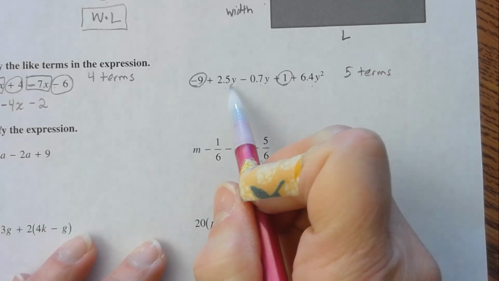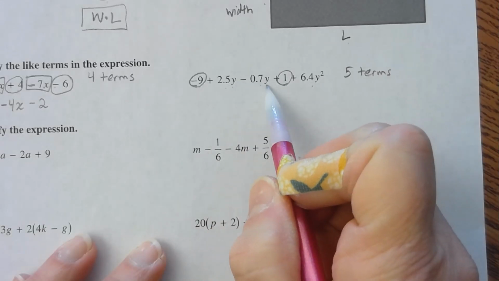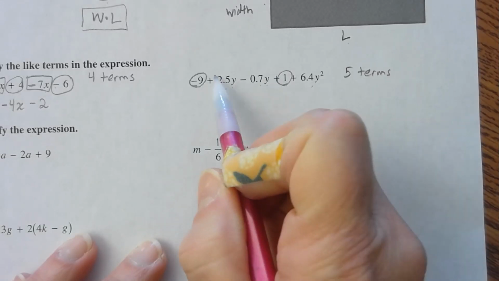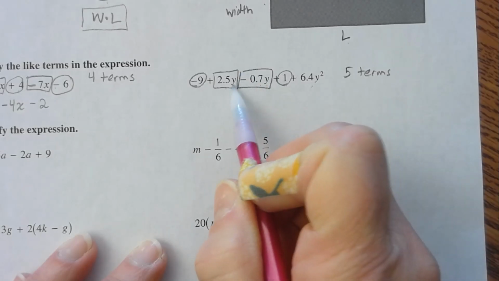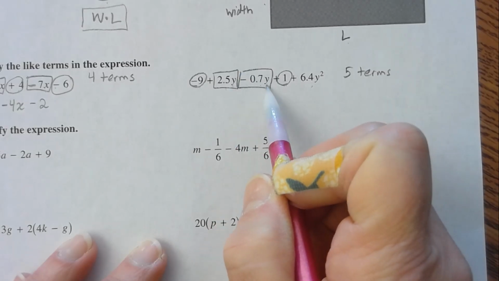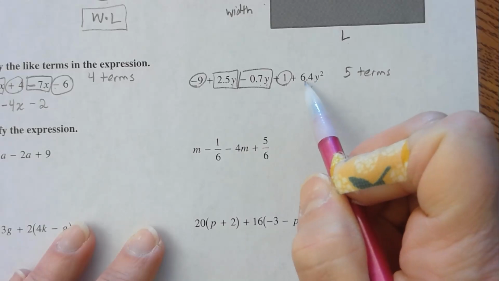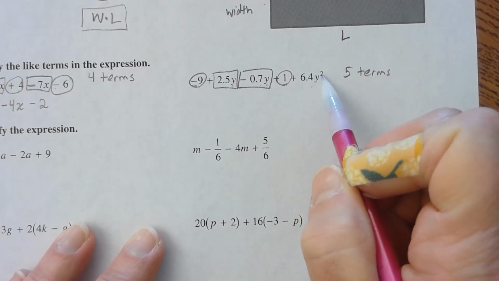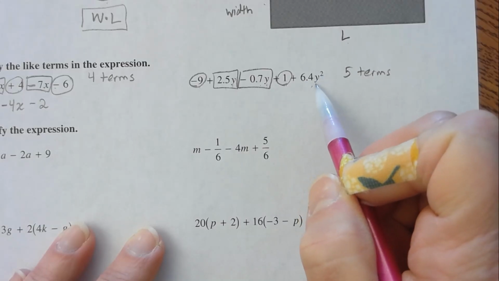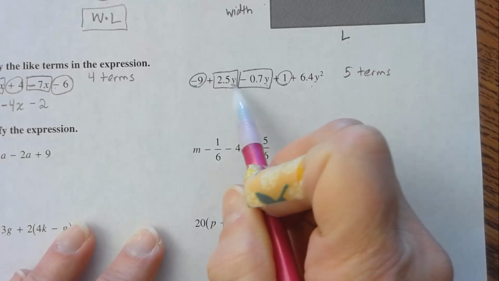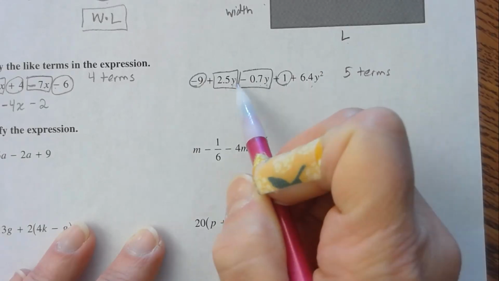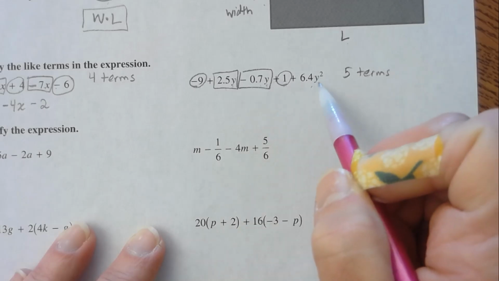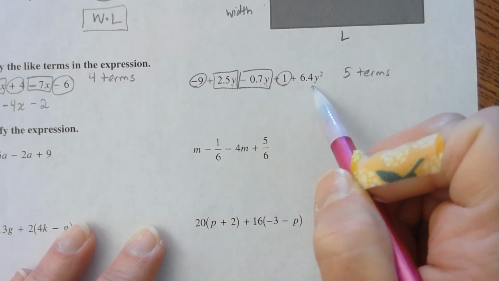Next, I have 2 terms that have a y. These are like terms because they both have the same variable. 6.4y squared is not like these because this has an exponent of 2 and these do not. So this does not have another like term.